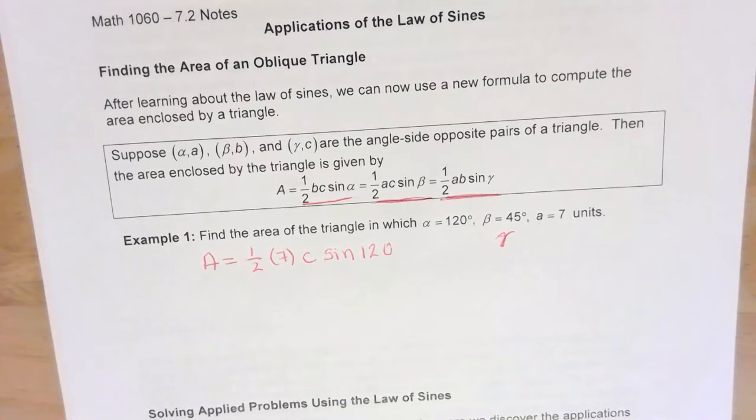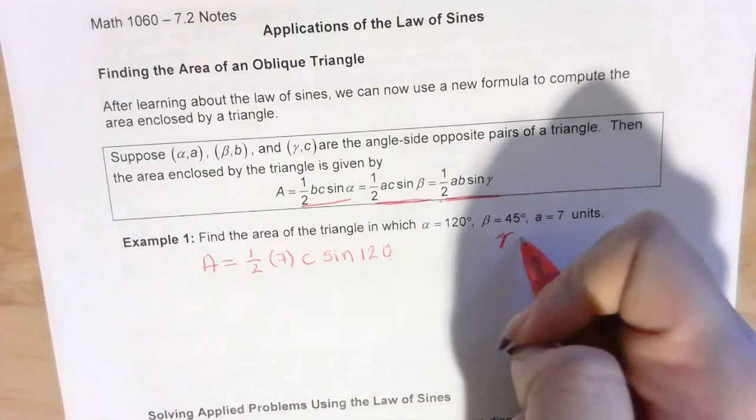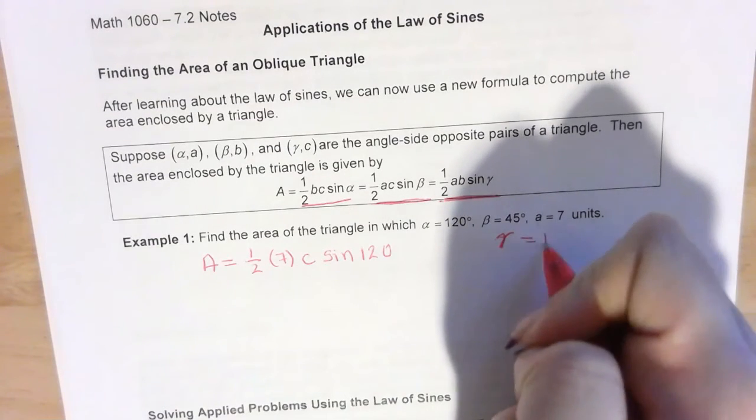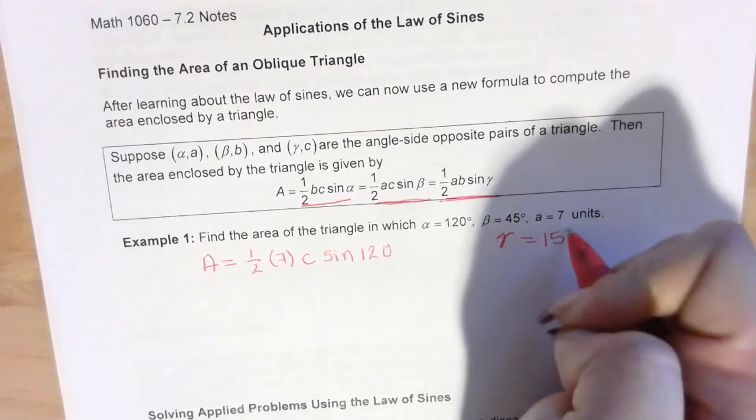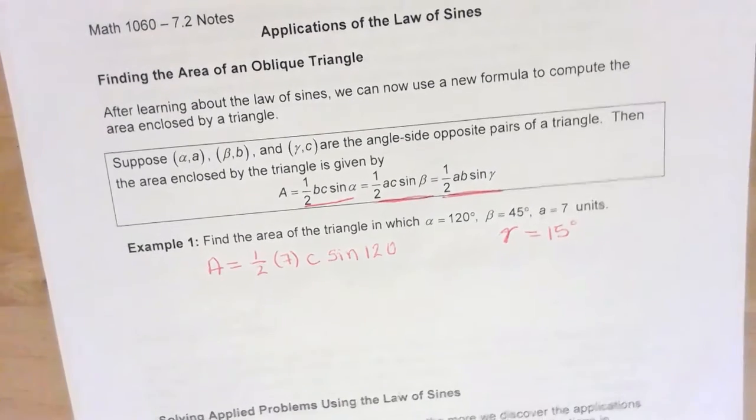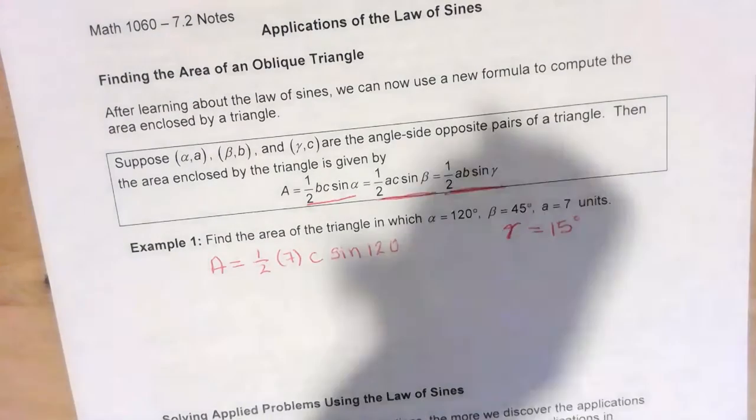How would we solve for gamma? Well, if we get 2 angles to find the third, you subtract everything from 180, so that leaves us with 15 degrees.